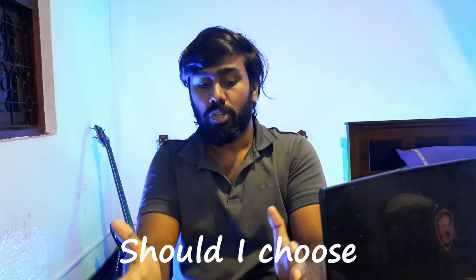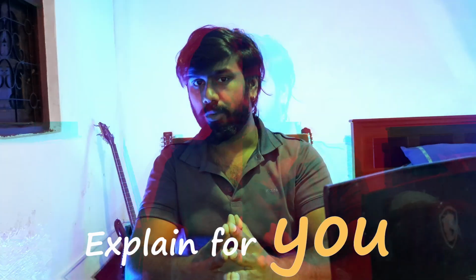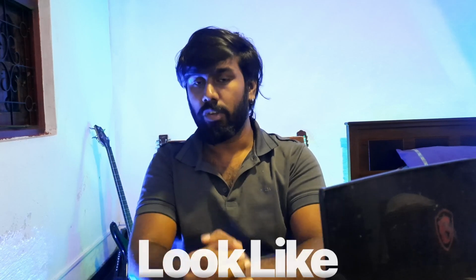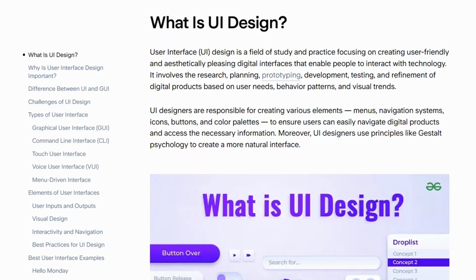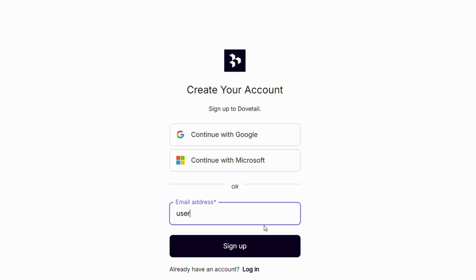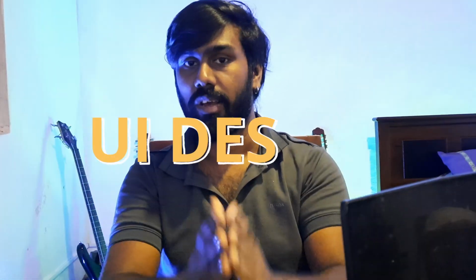A lot of people have the same question: should I choose UI or UX? Sounds confusing? Let me explain for you. UI means user interface. User interface is all about how things look. When you visit a website, you can see different types of components like buttons, forms, search bars, icons. Designing the website or app is called UI design.